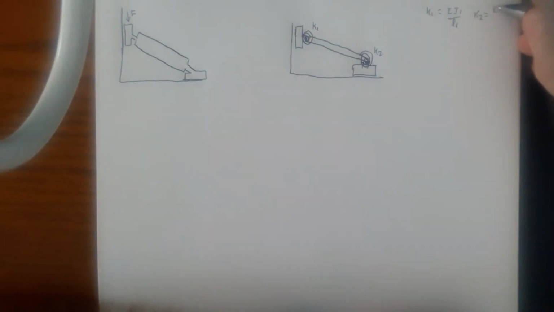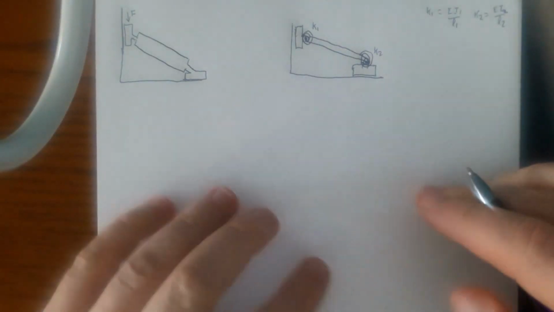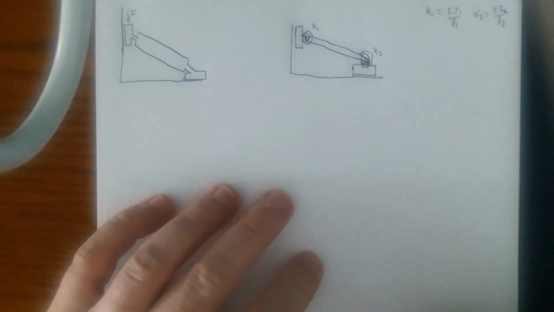And I'm going to have a similar sort of equation for the torsional stiffness of this other joint right here.